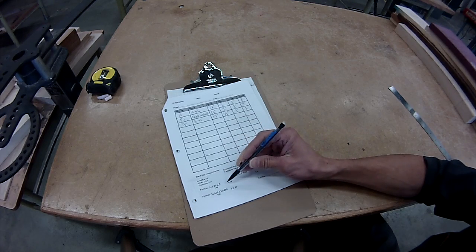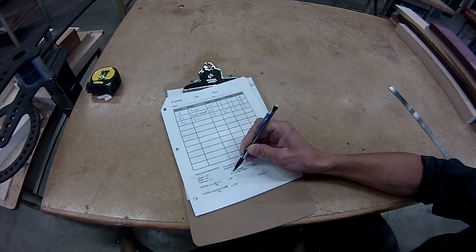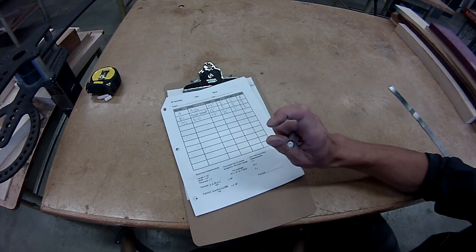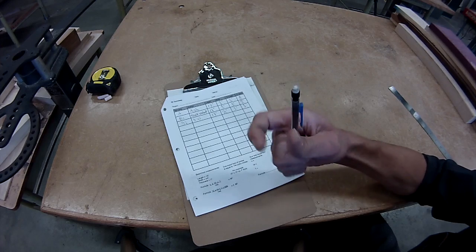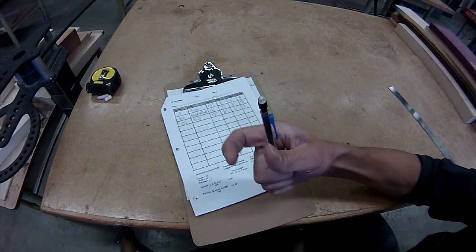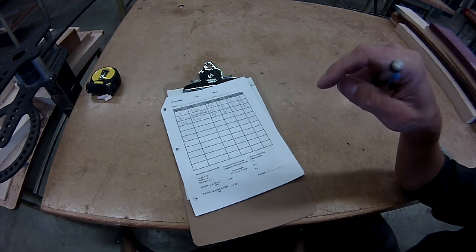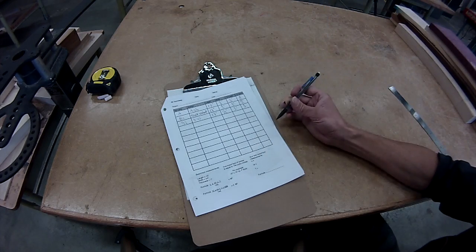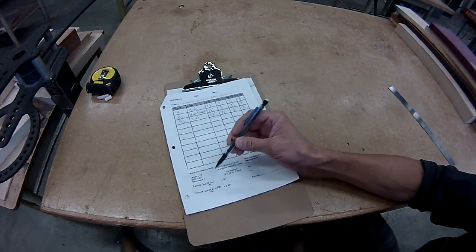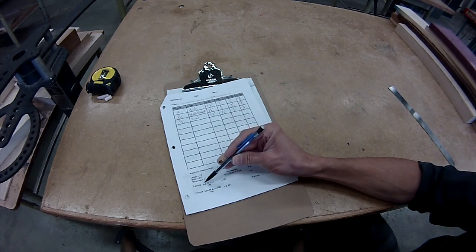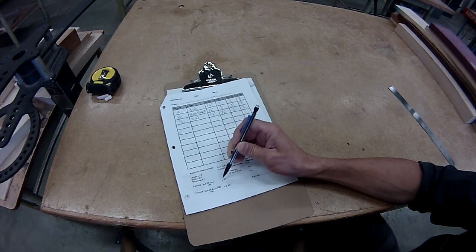Where that number comes from: one board foot is 12 inches by 12 inches by 1 inch thick. So 12 times 12 is 144. One inch thick would be 144 cubic inches. So 1 cubic inch would be 1 inch by 1 inch by 1 inch. So 144 of those is equal to 1 board foot. So what we're doing with this formula is calculating cubic inches into a cubic board foot measurement.